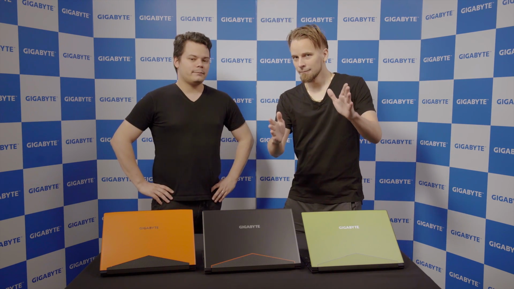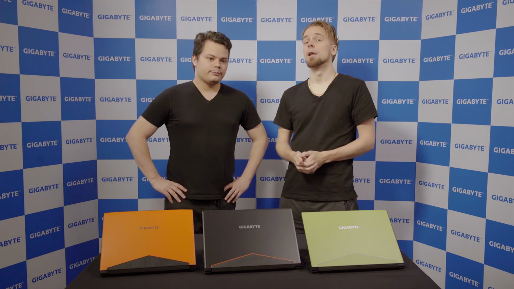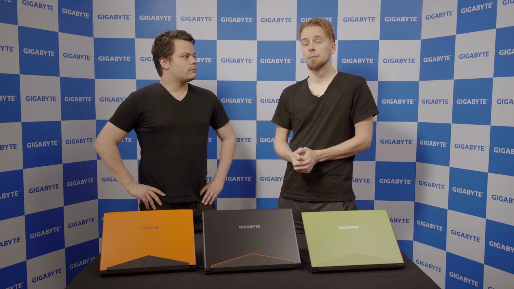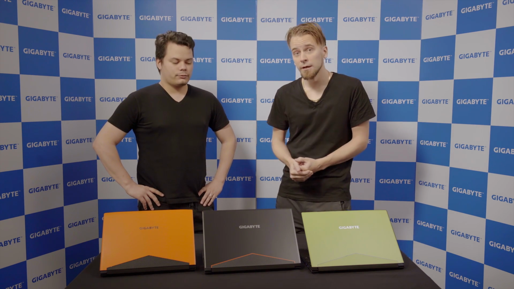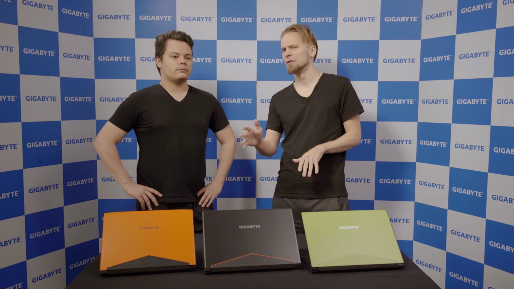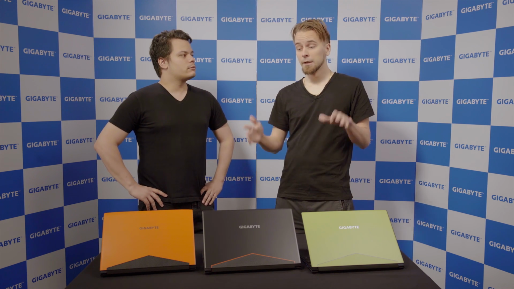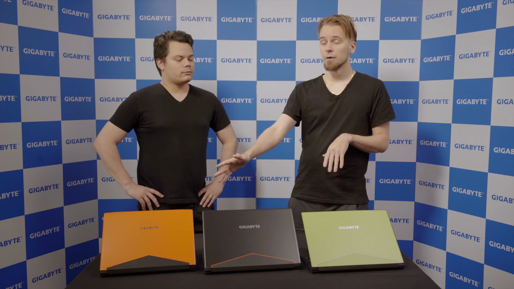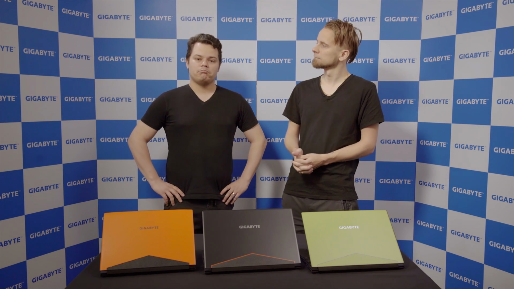Availability, May 1st. Beginning of May, I should say, in the US, first and foremost. Later in May, it will be available worldwide. Pricing from $1,899 US in the US. Pricing will vary. There's going to be a few different configurations. Colors will be these three you can see, even though one is the Aero 14, but we'll keep the same colors for the Aero 15.